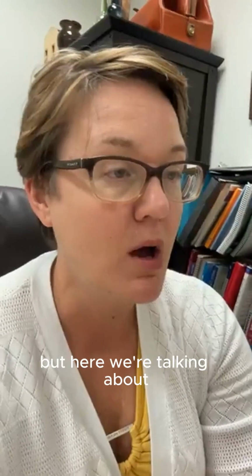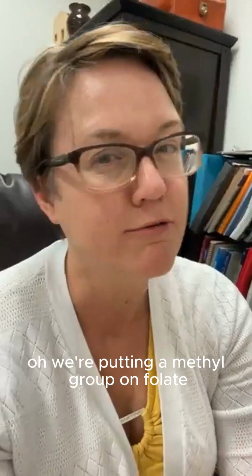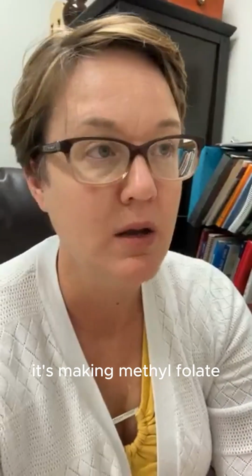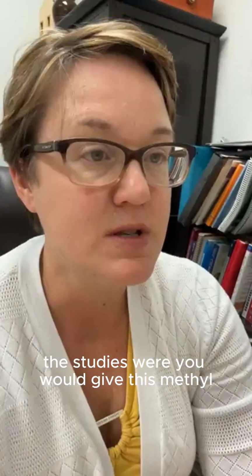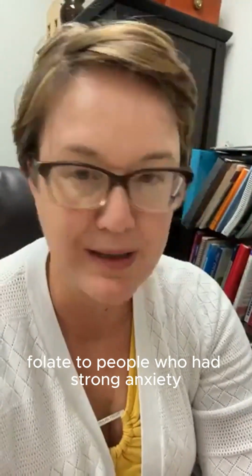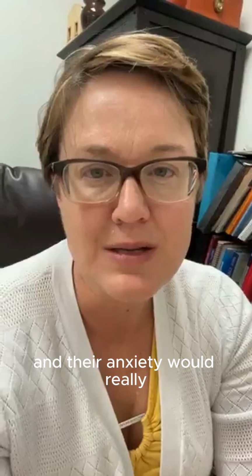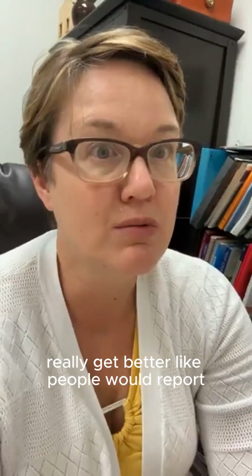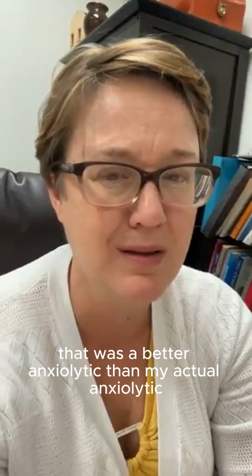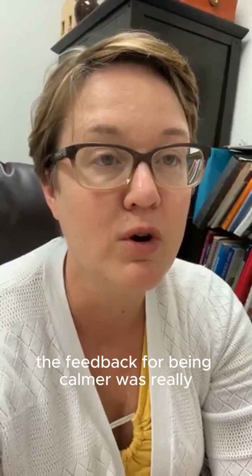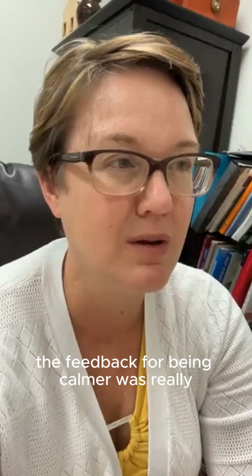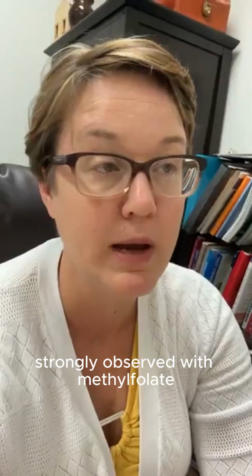But here we're talking about putting a methyl group on folate. So what's that doing? It's making methylfolate. And guess what happened? In studies where they gave methylfolate to people who had strong anxiety, the anxiety would really get better. People would report, man, that was a better anxiolytic than my actual anxiolytic. So the feedback for being calmer was really strongly observed with methylfolate.